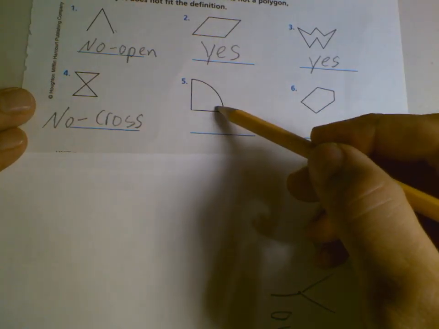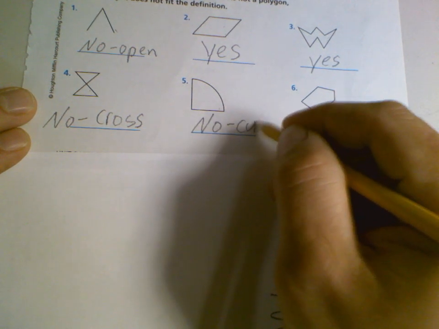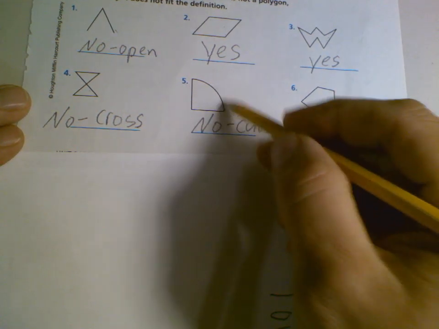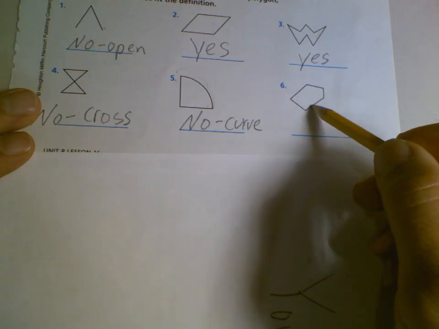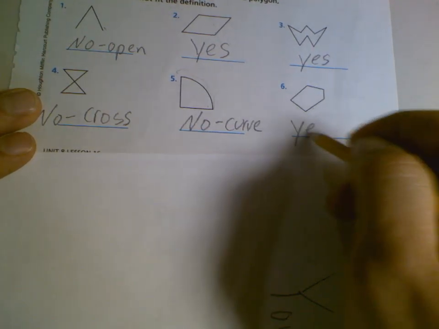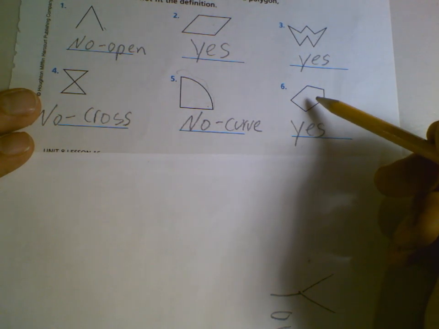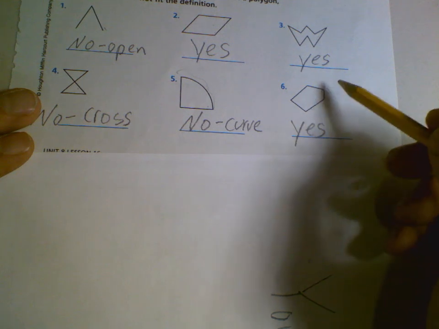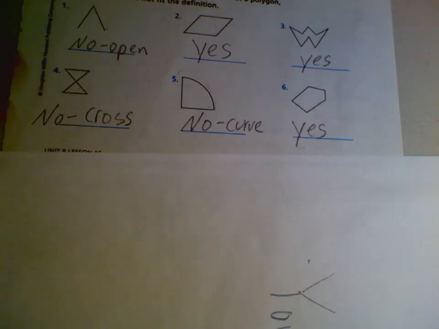Is this a polygon? No, because it's a curve. This is not a line. Is this a polygon? Yes, because it's two-dimensional, it's closed, and it also doesn't have any curves. All right, so that's what you're going to be working on. You've got to know polygons, and you've got to know if it's open or closed.